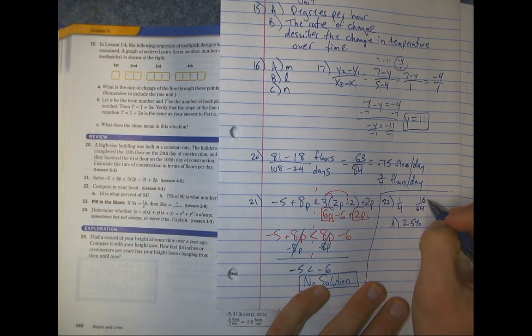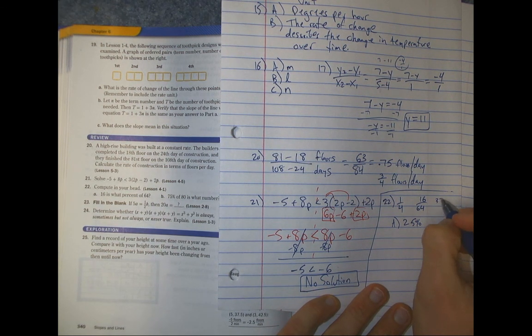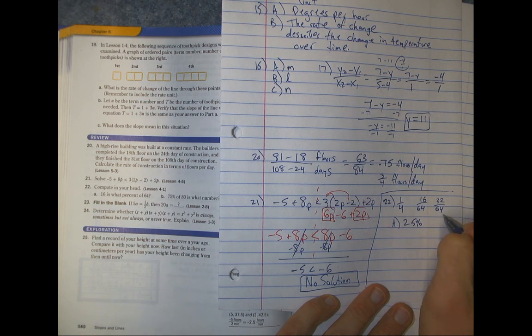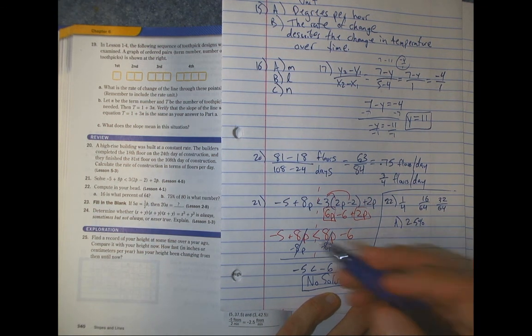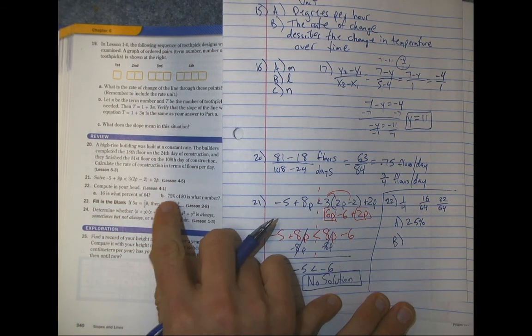And if I doubled 25%, I should be at 50%. So if I double 16, I'm at 32. 32 and 64, that's half. That's 50%. And then part B, we're still thinking along the same lines now.